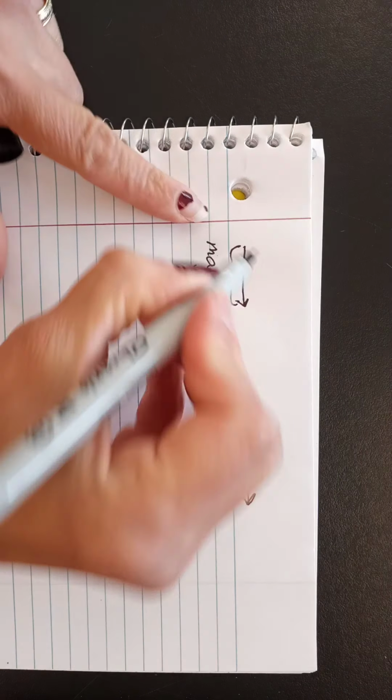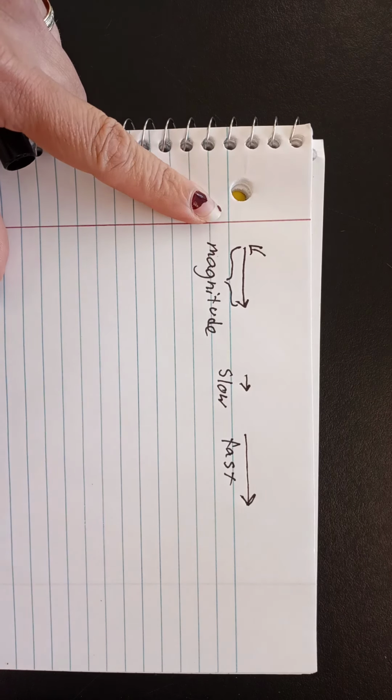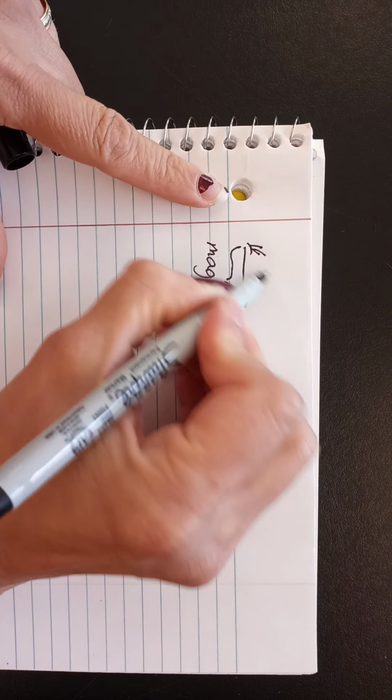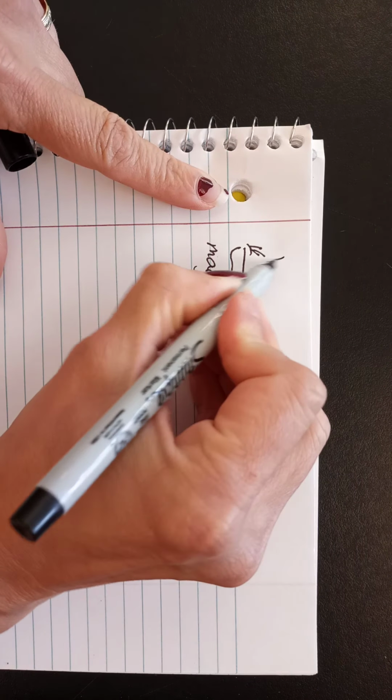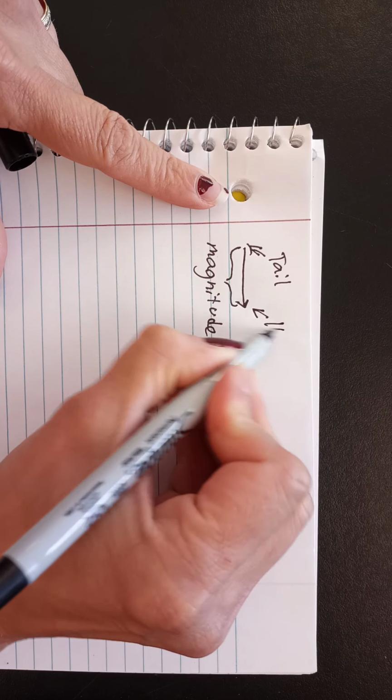Okay, this end of the arrow, this right here, is called the... anyway, this end right here is called the tail, and this end over here is called the head of the arrow.